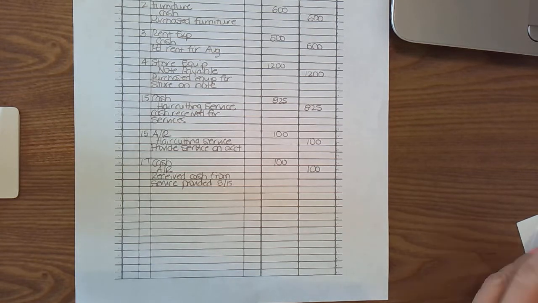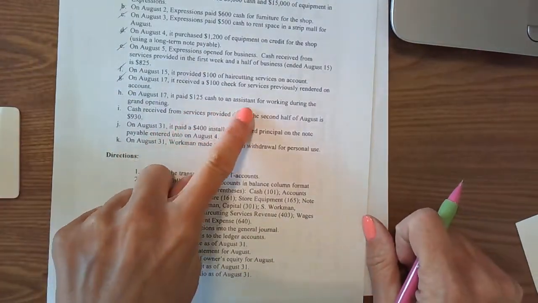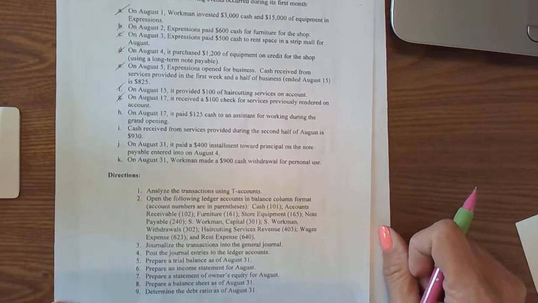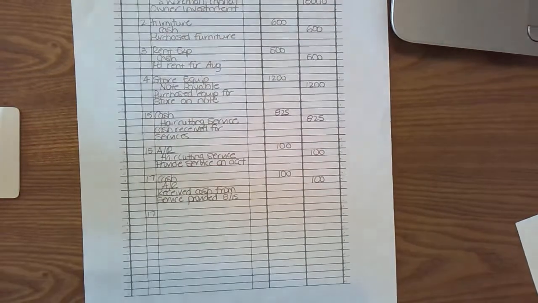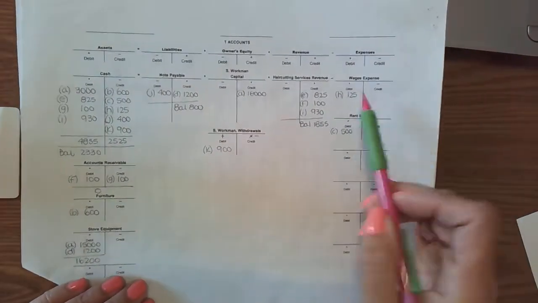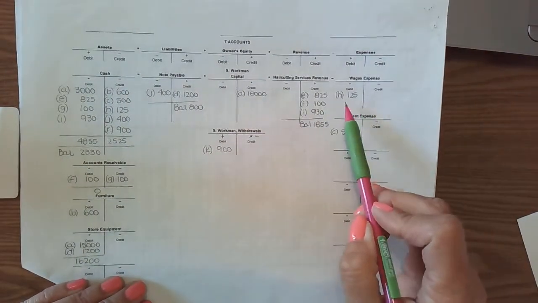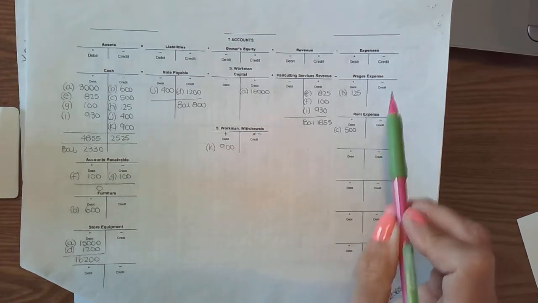Okay, now the next transaction that we have was also on August 17th, and we paid cash to the assistant for working during the grand opening. So we're going to list the 17th as our date. And again, with looking at our T accounts, and again, feel free to draw these out first for yourself before you actually put them into the journal entry. So for this one, again, we're going to pay cash to our assistant. So this is going to fall under wages expense. Remember, our expenses can only go on the debit side, so we can't have anything on the credit side of our expenses.